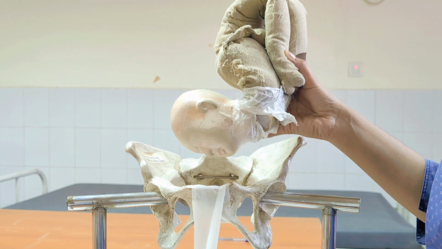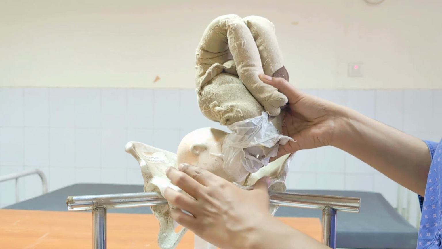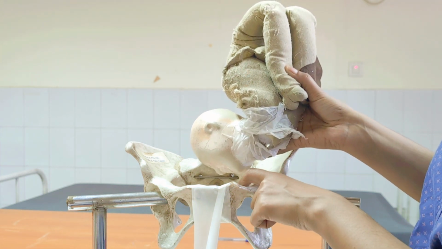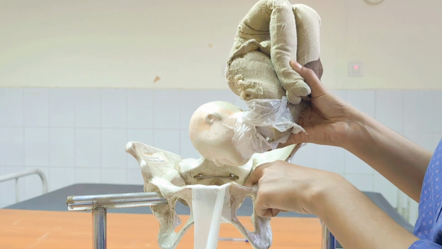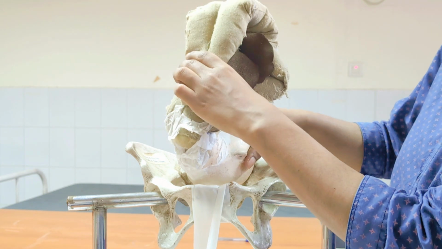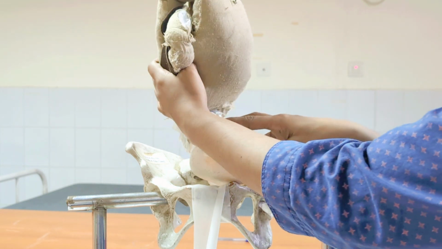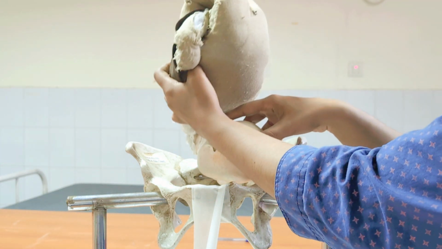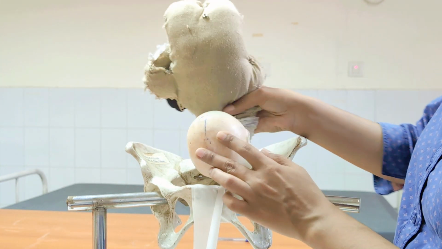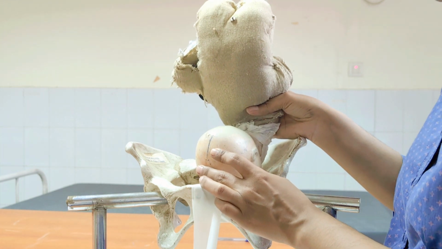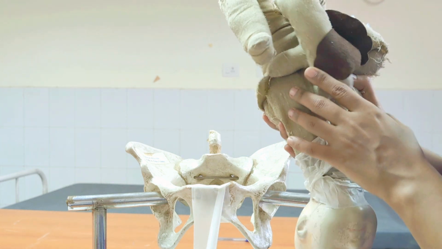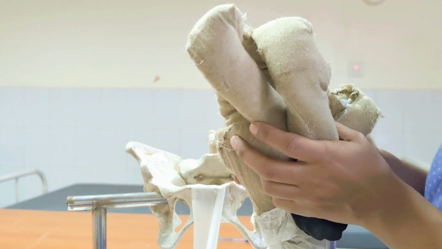and accordingly we have left mento anterior, as this chin is in contact with the iliopubic eminence on the left side. Or we can have right mento anterior, then we can have right mento posterior, as the chin goes back and now is in contact with the right sacroiliac joint. Next we can have left mento posterior, and the most common position that we have is left mento anterior. Now let me explain to you how.